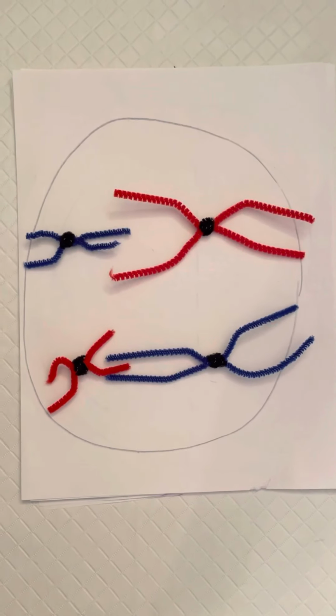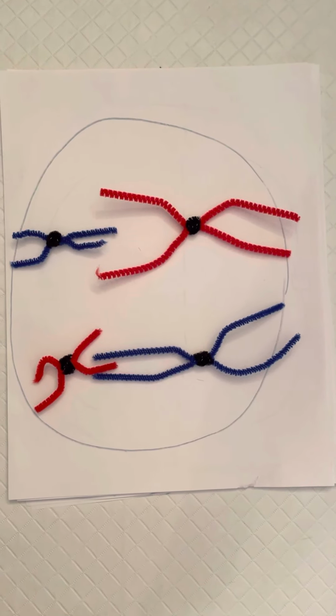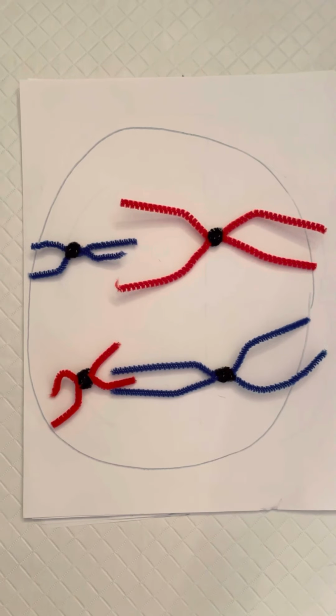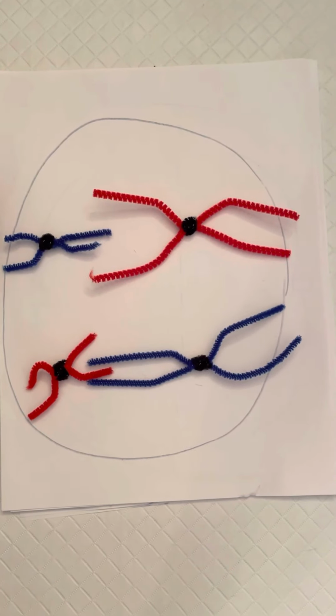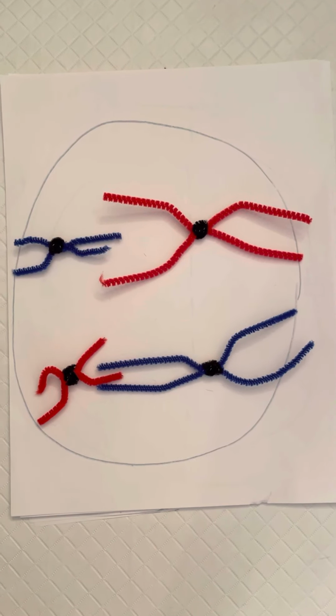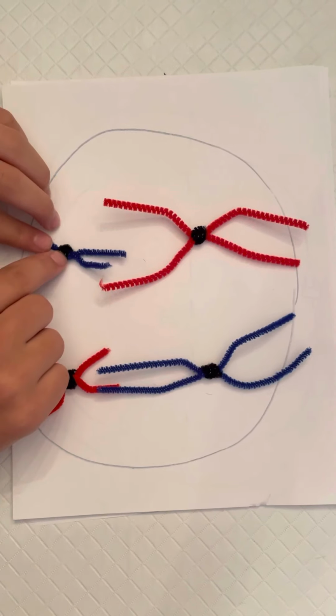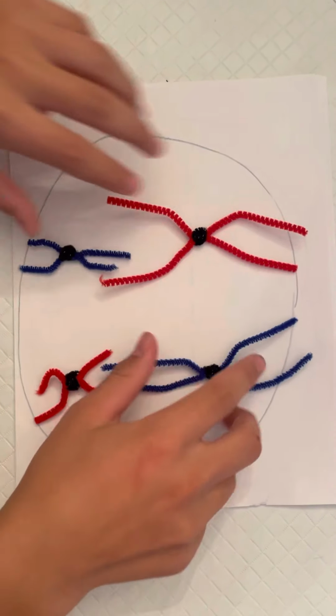During prophase 1, homologous chromosomes pair and form synapses. In prophase 1, the cell contains 4 chromosomes and 8 chromatids. In this example, here is a diploid cell. A diploid cell contains 2 copies of each chromosome. Here are the chromosomes, and here are the centromeres, or the black inside the chromosomes.